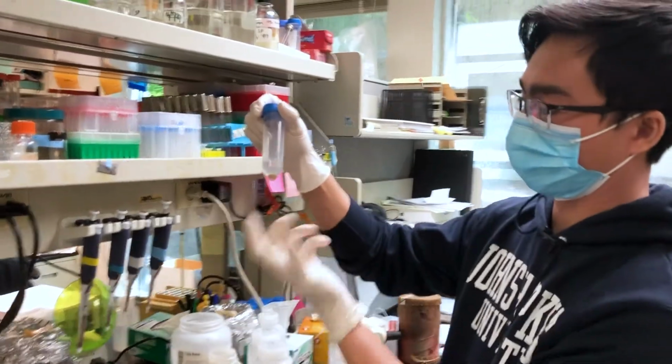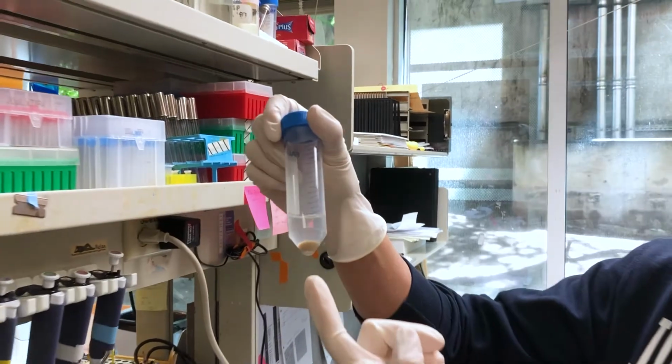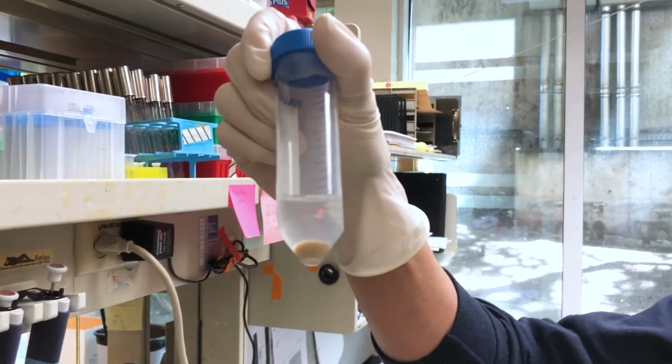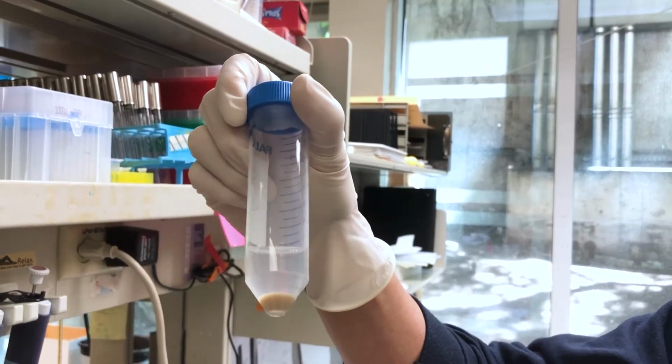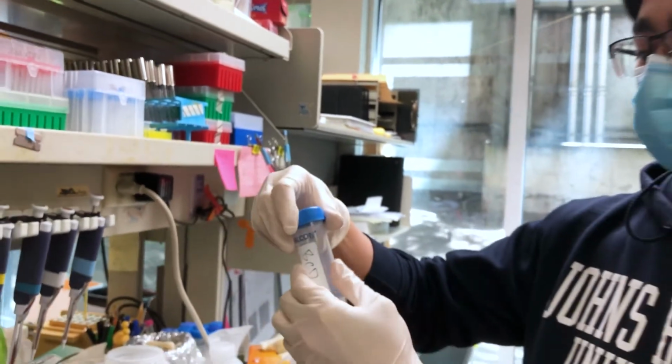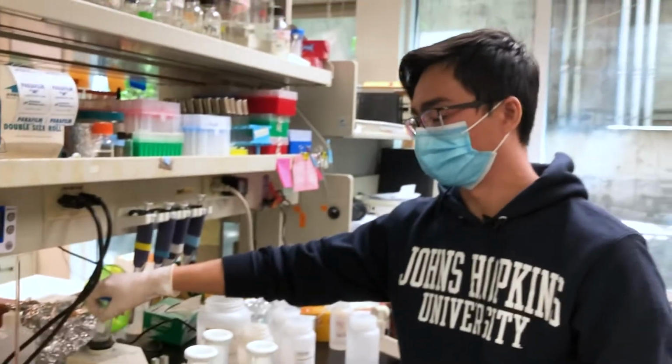This is like a bacteria pellet right here. So what we want to do is put that into a solution, so it'll be easier for us to kill it and bring out all the DNA from that.